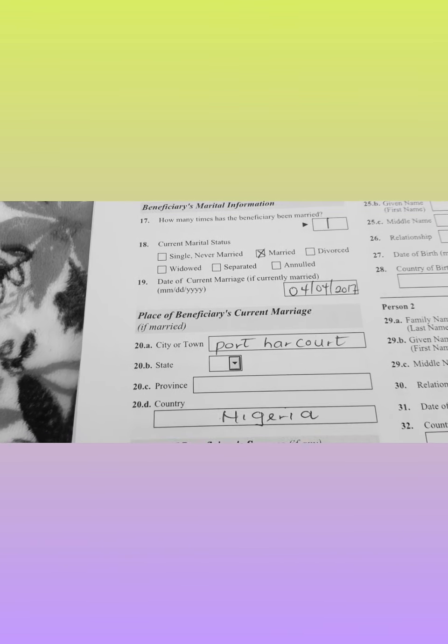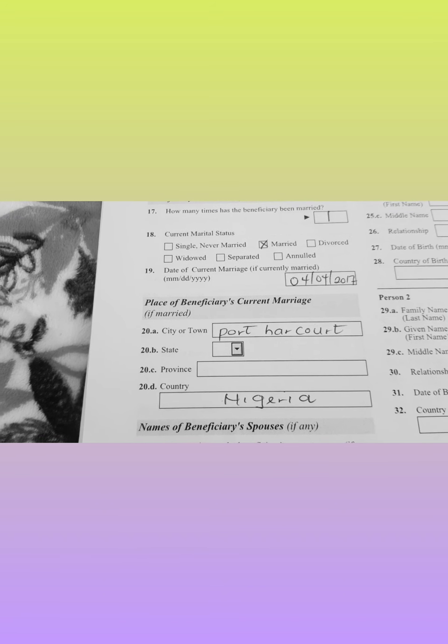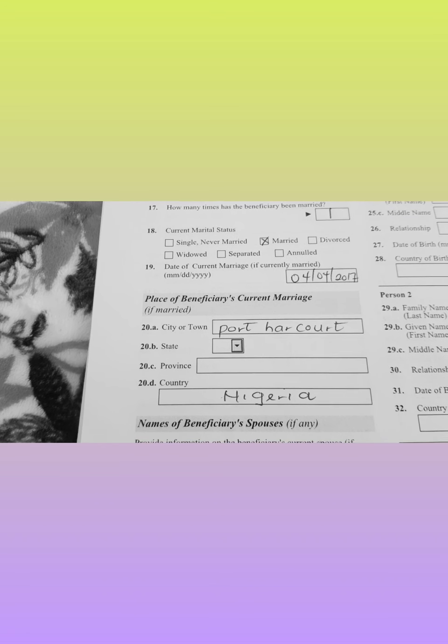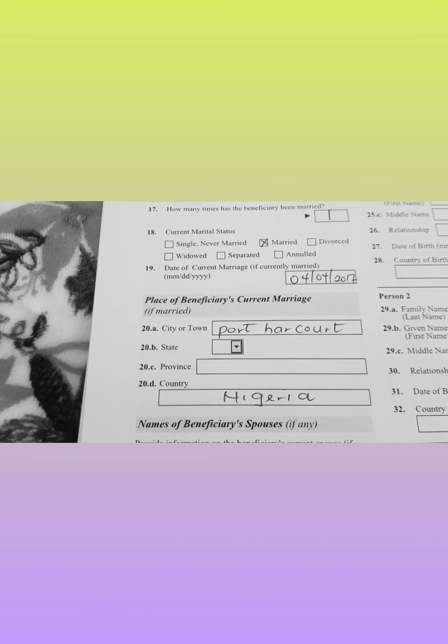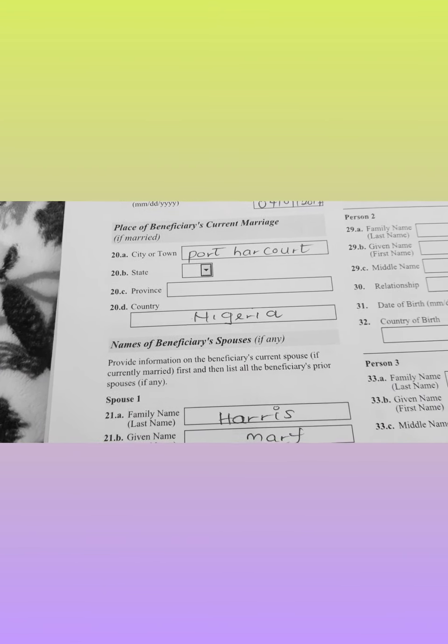Number 17 says how many times has the beneficiary been married. The beneficiary has been married 1. If the beneficiary has been married like 2, you indicate that when filling this form. Number 18 says current marital status. If it's single, never married, married, divorced, widowed, separated, or annulled. So we clicked on married. Date of current marriage, if currently married, is 04/04/2017.